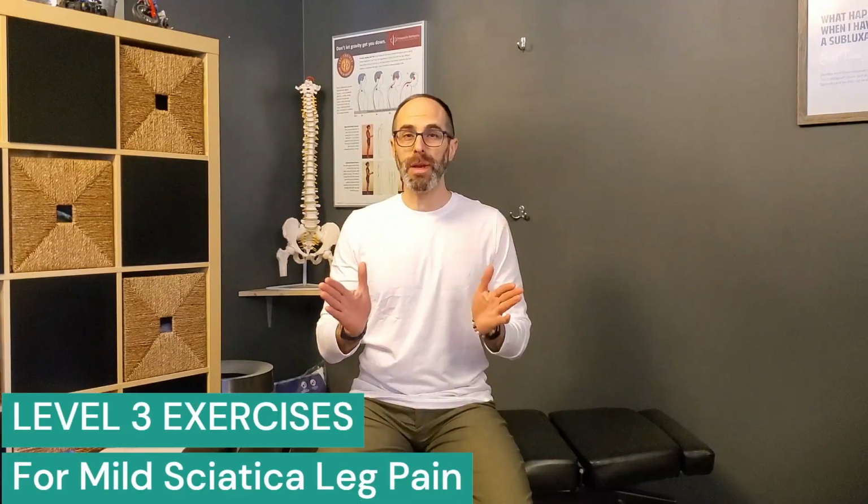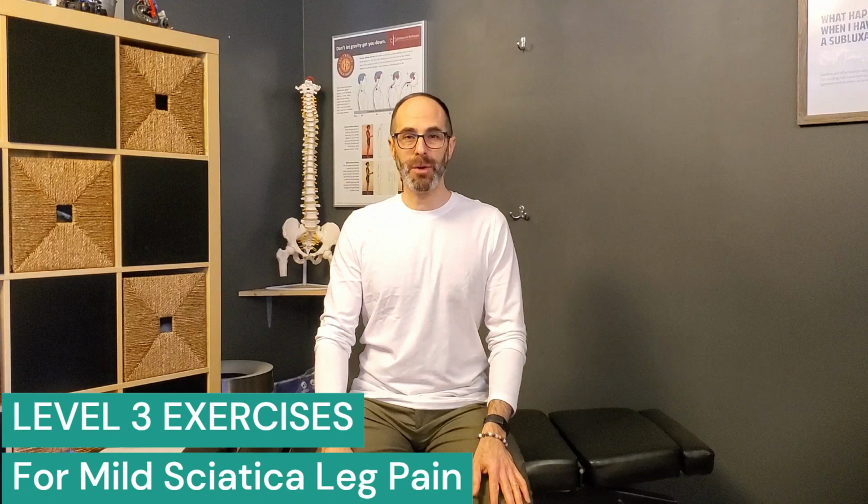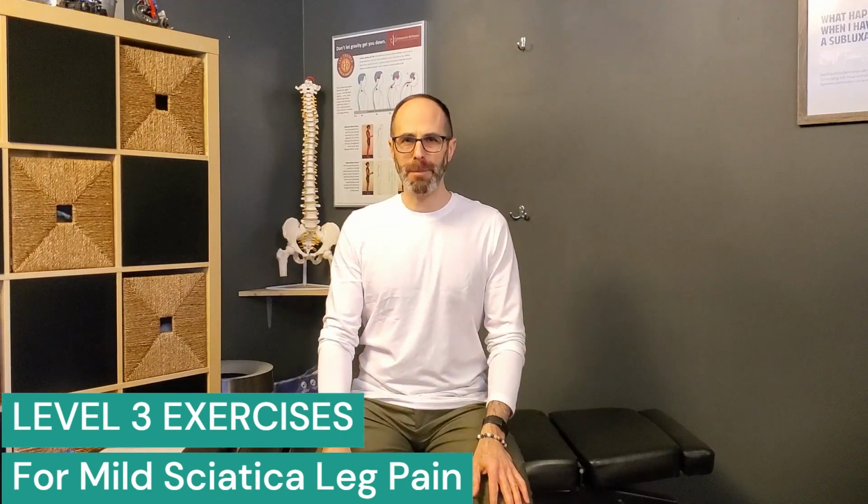And now level 3, the mild sciatica leg pain group. Now for those with mild sciatica leg pain, you can start getting into some more advanced exercises. These people rate their pain usually a 1, 2, or 3 out of 10. They're able to function relatively unhindered in their day-to-day life, but they still are likely to have that nagging, uncomfortable leg pain. It's present, it's irritating, it's there.